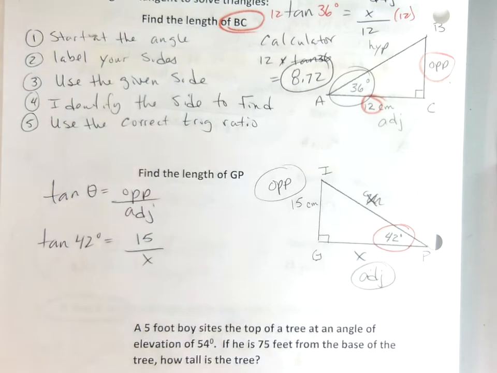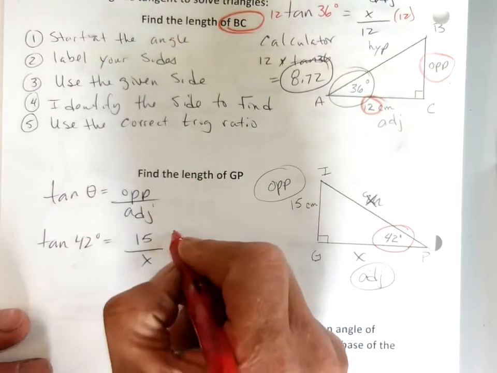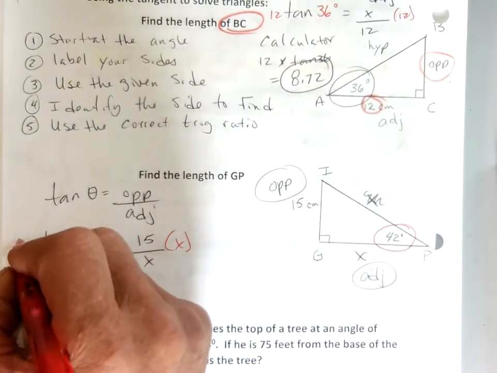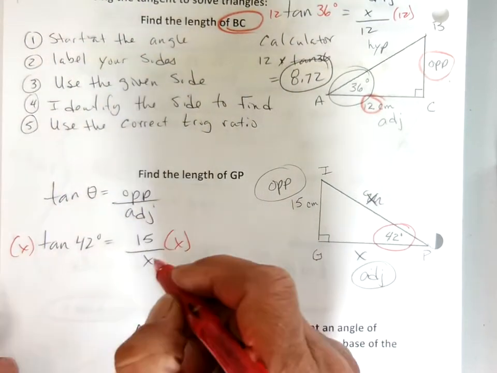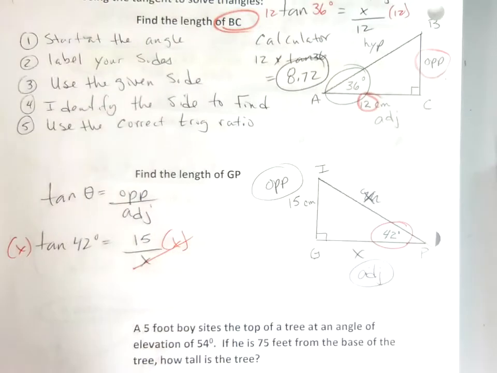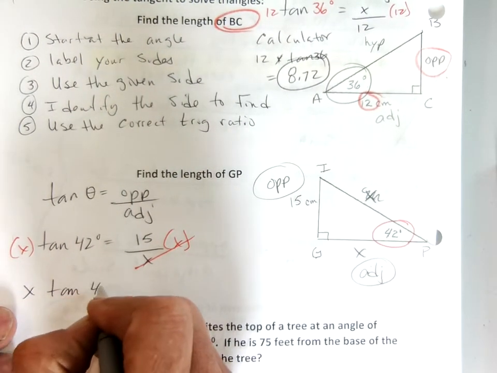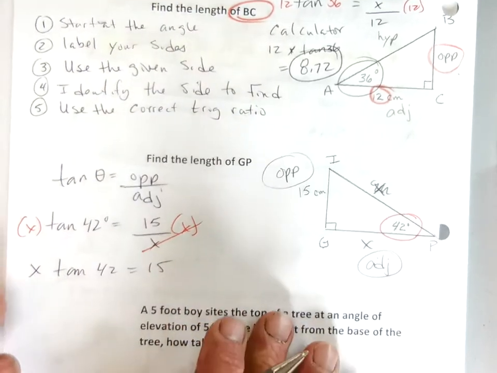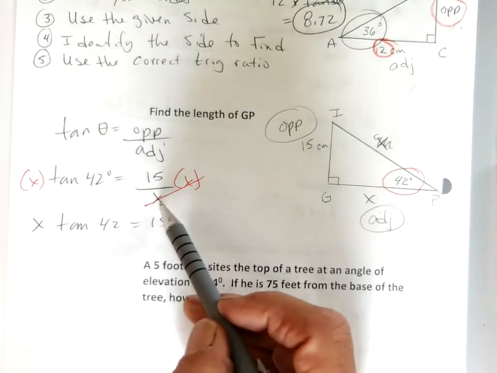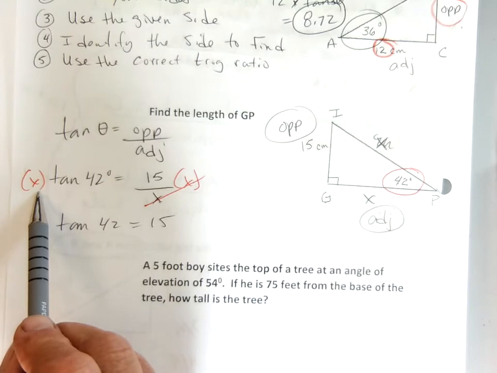Now, if I multiply by x, it doesn't really solve for x yet, right? Multiply by x, I'll get x times the tangent of 42 equals 15. I'll stop for a second, let you think about what I did. I got to solve for x, so I multiply by x and it brings it up here.